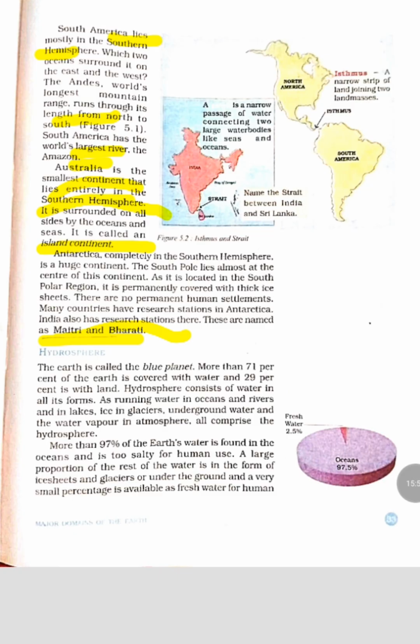Antarctica is not able to sustain life because there are no means of survival. There is a 6-month day and a 6-month night. But researchers and geographers from different countries are sent here.